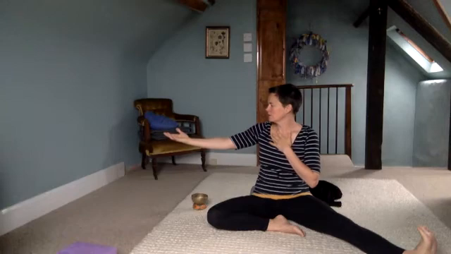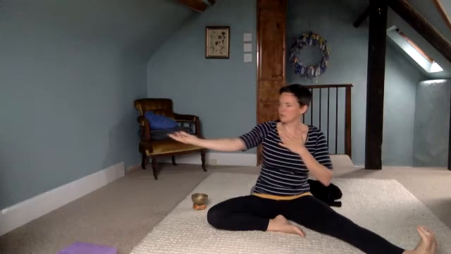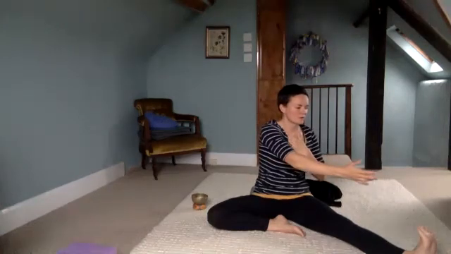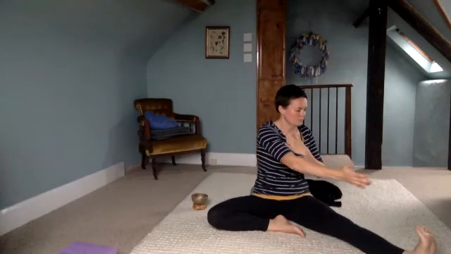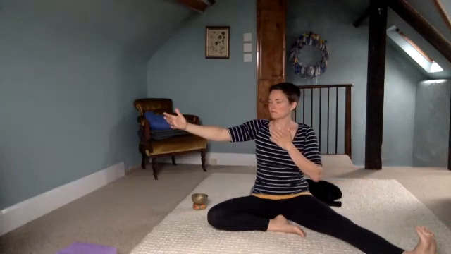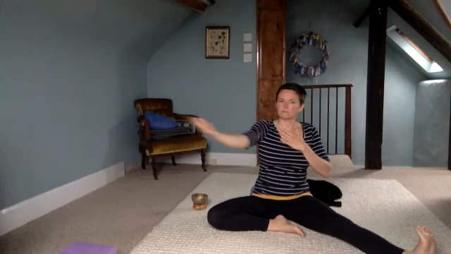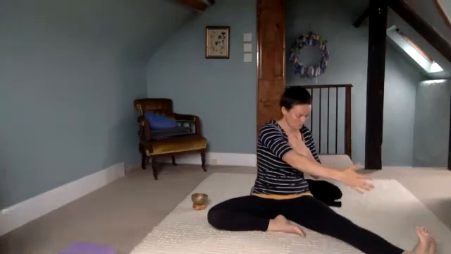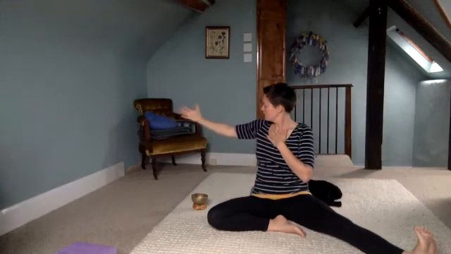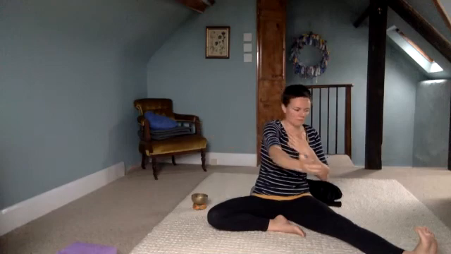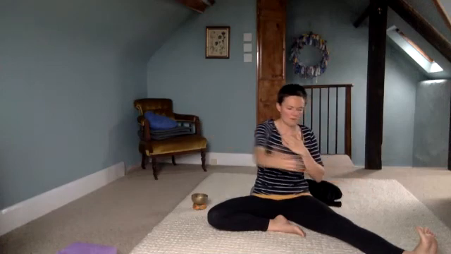Take a breath in. And as you breathe out, we'll reach over towards the foot. So opening as you breathe in, and then rotating as you breathe out. Let's take one more breath. And coming back towards center.